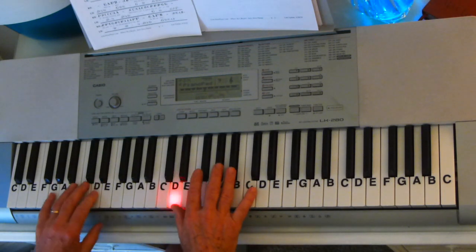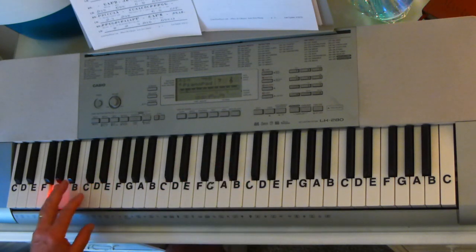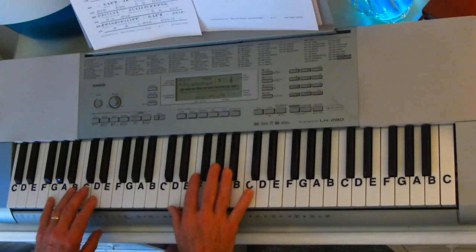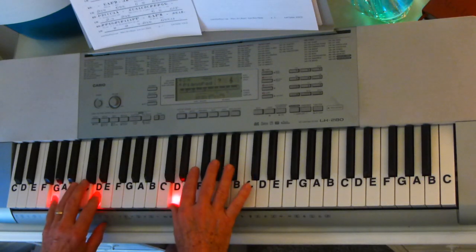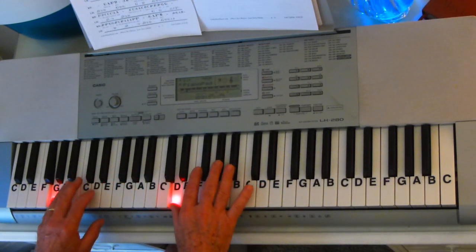So putting it together, we've got, so at the first I go 1, 3, right there. So we come in on that 3rd note. Now if you come in late, it doesn't matter.